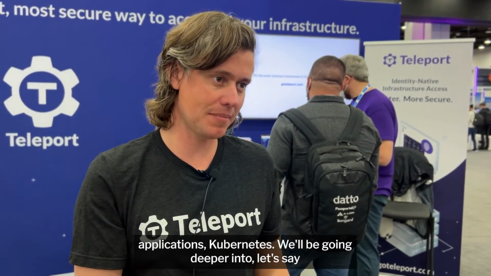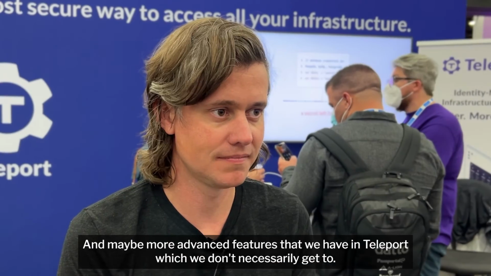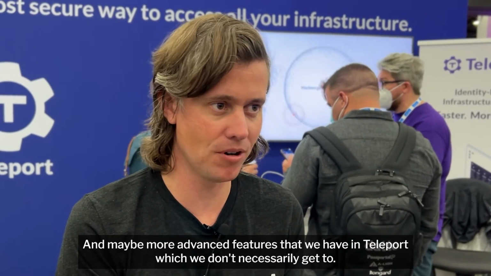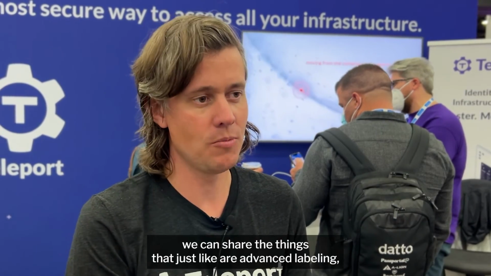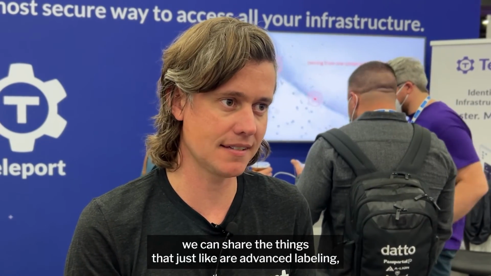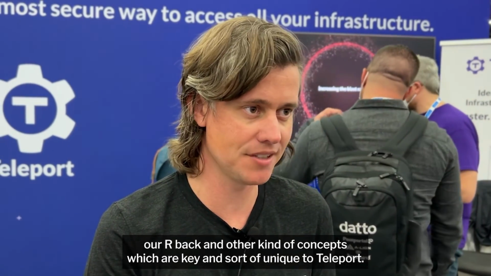I think next steps will probably be going deeper into other concepts, and now we've built out all of our main protocols, servers, applications, Kubernetes. We'll be going deeper into, let's say, if you're an end user of Teleport, some tips and tricks. So some more advanced day 2 examples. And maybe more advanced features that we have in Teleport, which we don't necessarily get to, but because Instruqt gets people so far along, we can show them things such as our advanced labeling, our RBAC, and other concepts which are key and sort of unique to Teleport.